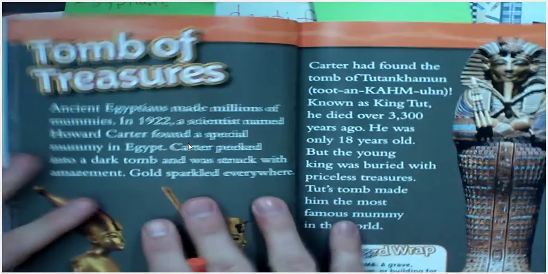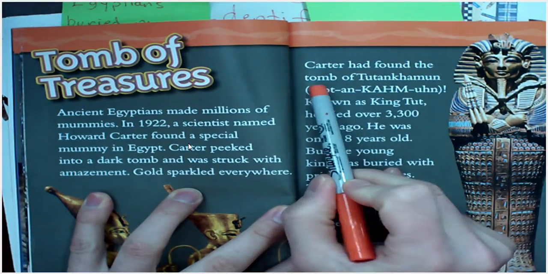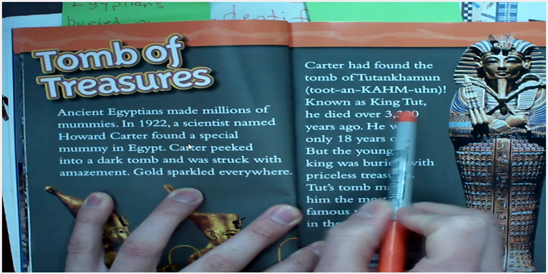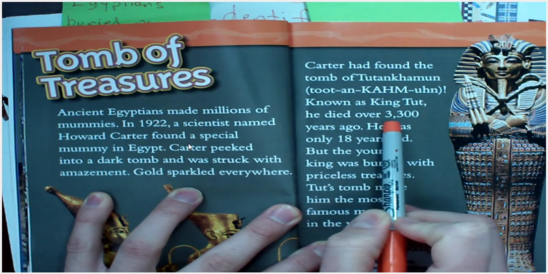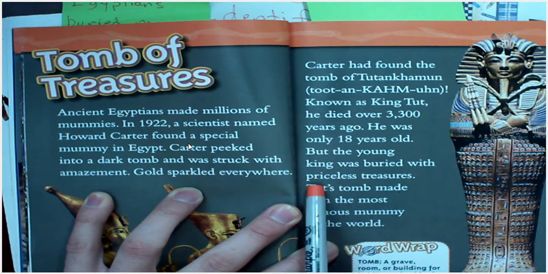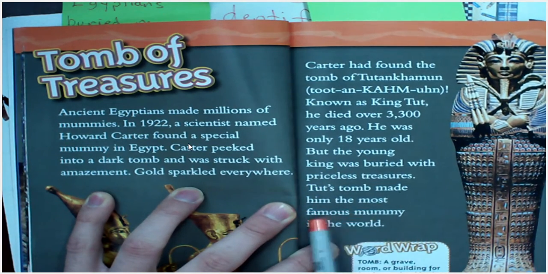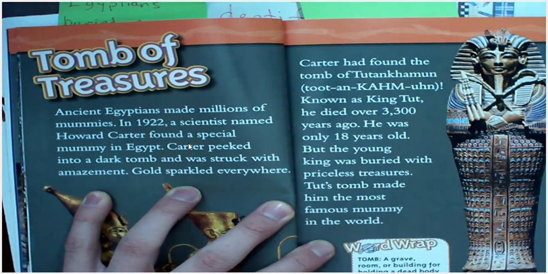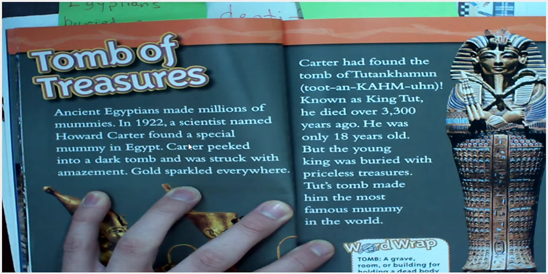So let's continue on. Carter had found the tomb of Tutankhamun, known as King Tut. He died over 3,300 years ago. He was only 18 years old. But the young king was buried with priceless treasures. Tut's tomb made him the most famous mummy in the world. So what I learned on this page was that Carter found King Tut, or Tutankhamun. Tutankhamun died over 3,000 years ago. He was 18 years old, and he was buried with priceless treasures, and they said he was the most famous mummy in the world because of that.